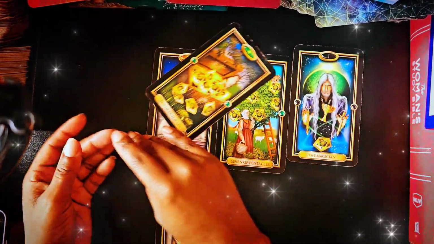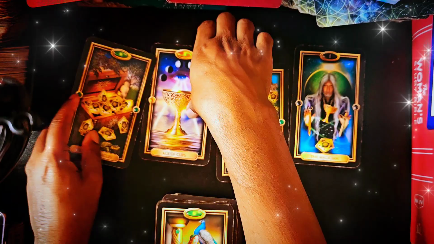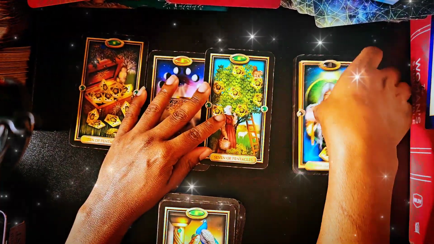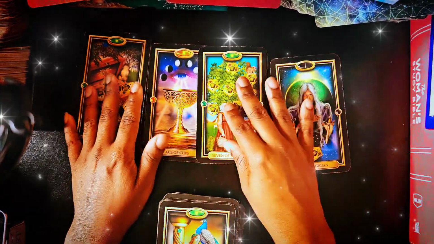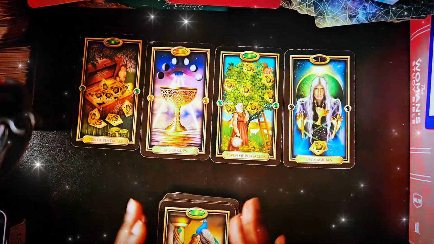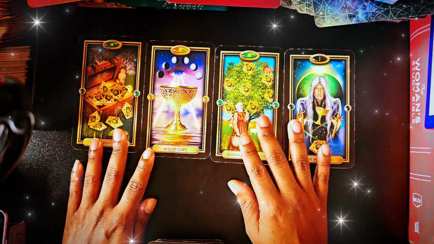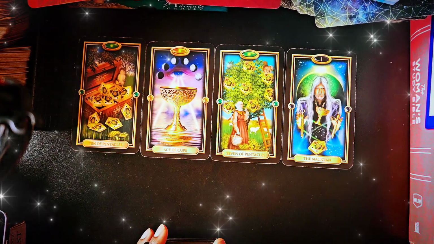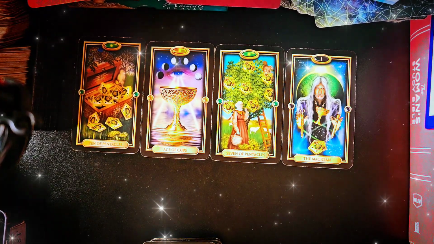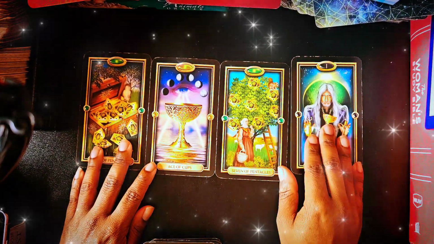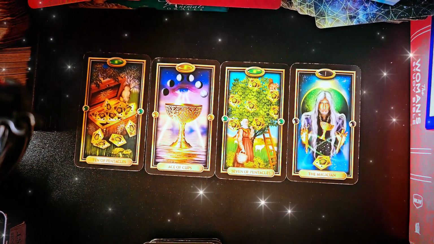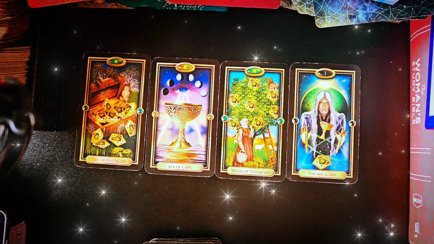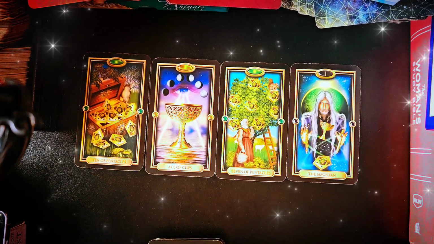We have the 10 of Pentacles, the Ace of Cups, the 7 of Pentacles, the Magician. For those of you that have been manifesting financial stability and emotional stability and love, it's coming. We've got new opportunities for money. Some of you may be receiving new job offers. You may be receiving raises. You may be receiving your business starting to take off, okay? More clients, people wanting to work with you, okay?